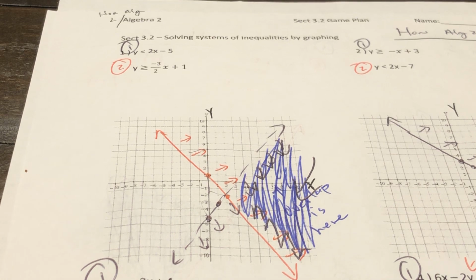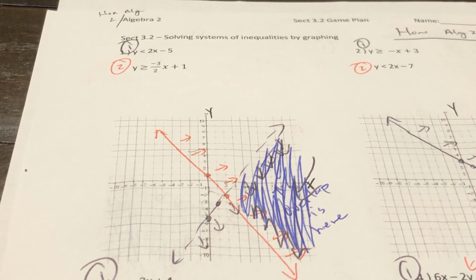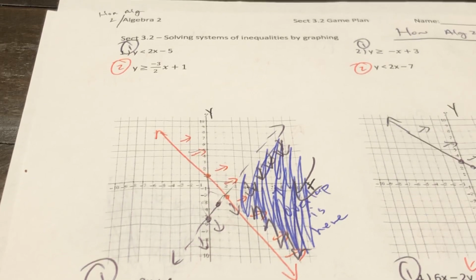Take a look at number 5. And I am going to adjust here so I can keep my feet a little bit better elevated. So take a look at number 5, number 1 there.